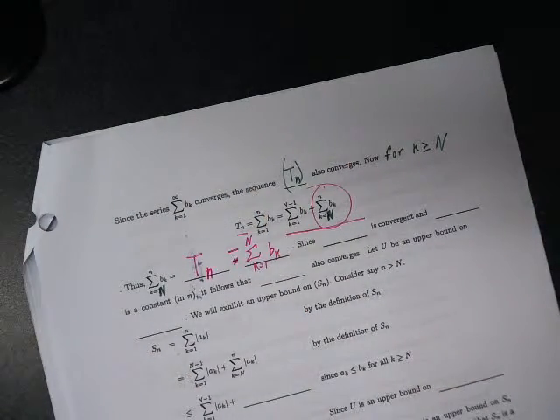Let's see. Is this sequence convergent? Is the sequence convergent in the variable little n? Are there any little n's in it? So what type of sequence is this one? It's constant. Do constant sequences converge?